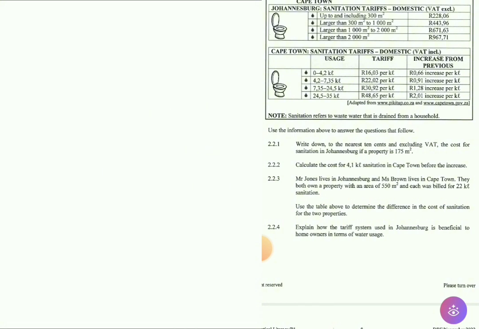2.2.2, calculate the cost for 4.1 KL sanitization in Cape Town before the increase. Before the increase, you have to calculate the cost. So this one, the amount after increase, we have to first look at tariffs before increase. Let's calculate it that way. I was planning to use another method, but the first one is actually easy. The one that I made, I've written it down. You have to say 16 rand 0.03 minus 0.66.